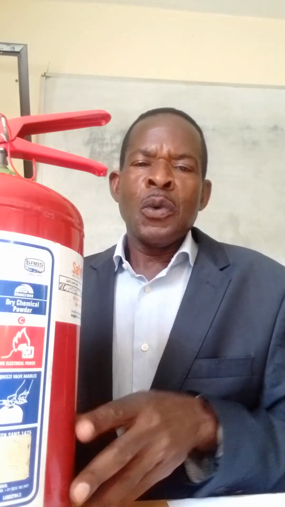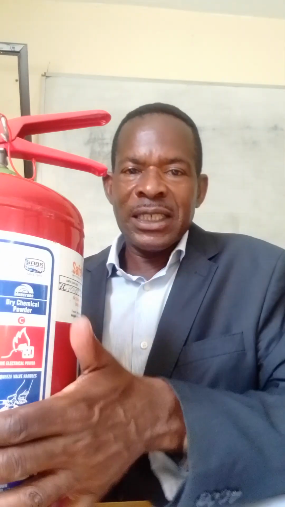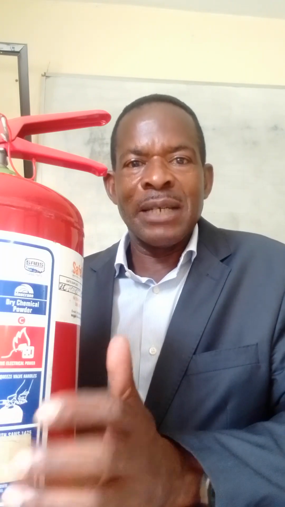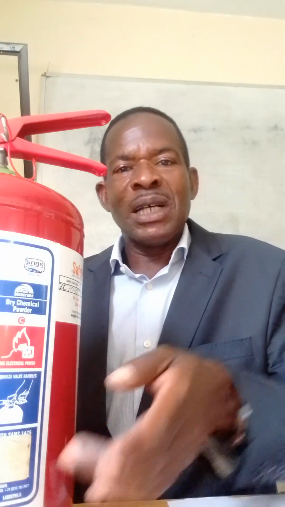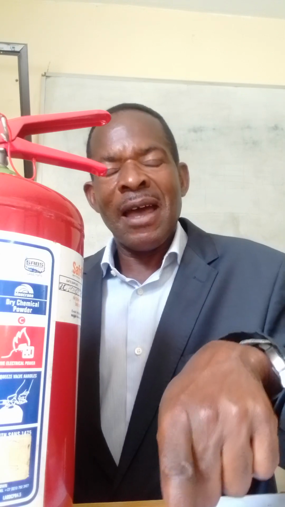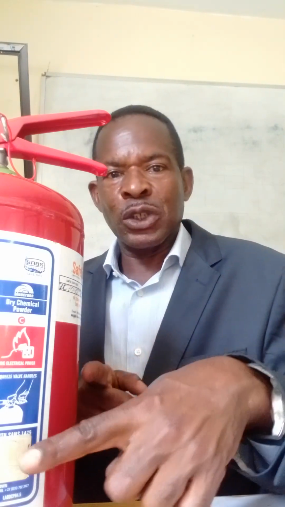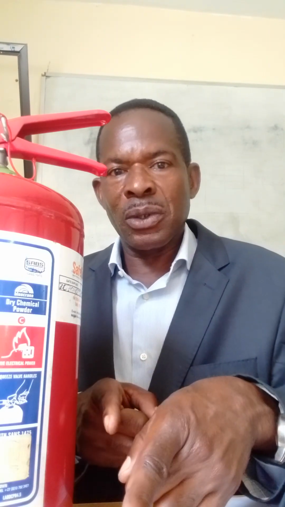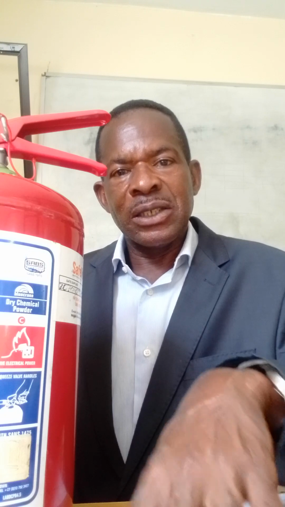And then you must, as they said on the instructions, direct nozzle at the source of the fire. You must aim at the base of fire with a rapid side-to-side motion, which means you'll be doing like this on the nozzle, right? And then you must make sure all electricity is switched off to avoid it turning into a Class C fire, right?